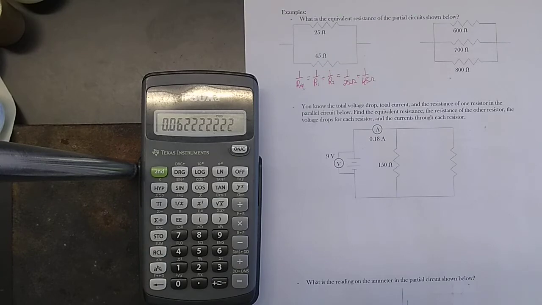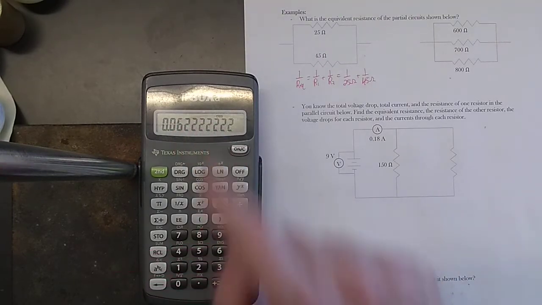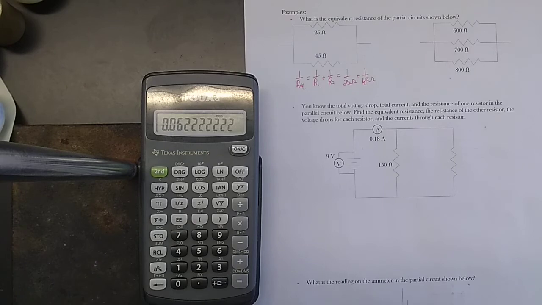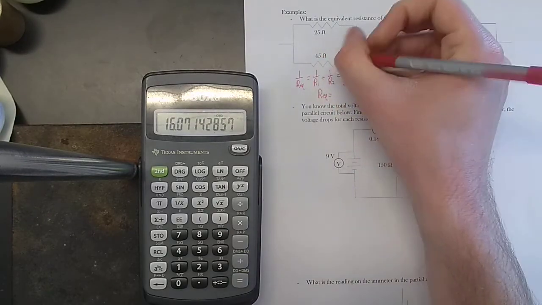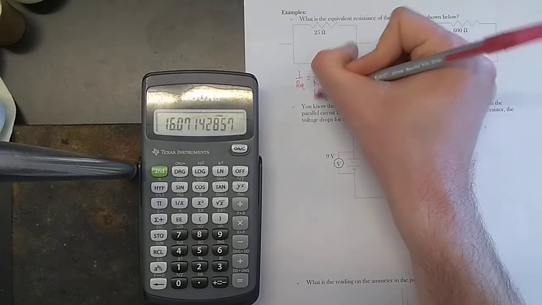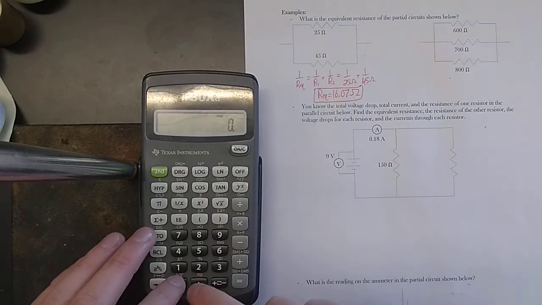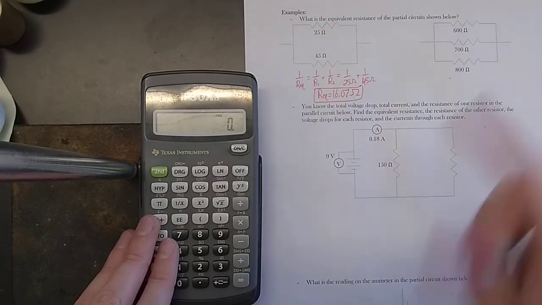In order to get the equivalent resistance, I have to take 1 and divide it by this number. I need to take the inverse. My calculator has a fancy button to let me do this. 1 divided by x. Your calculator might have x raised to the -1. Either of those buttons, if you press it, will give you the inverse. Notice that the Req is less than either of the resistors, 16.07. And I will just go back and show, if I do 1 divided by 0.062222, I get the same thing.